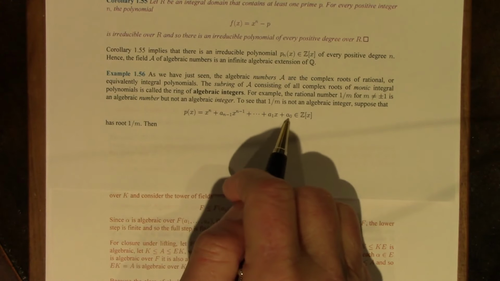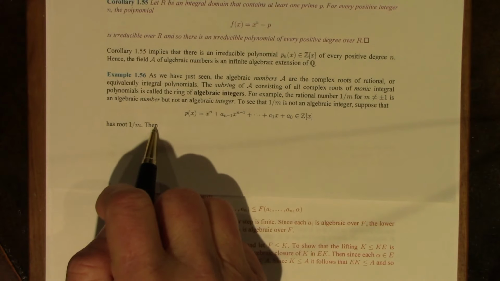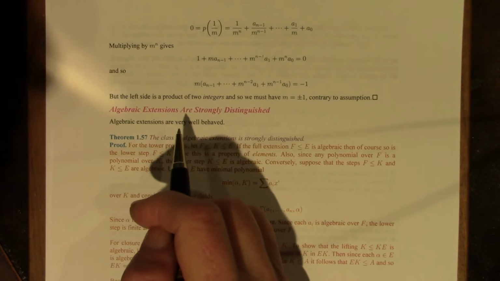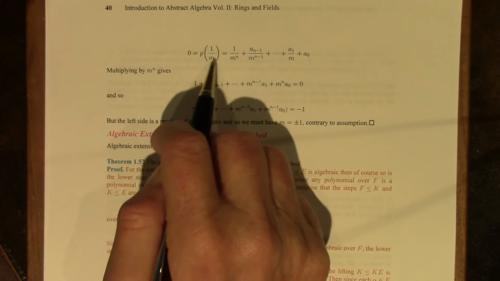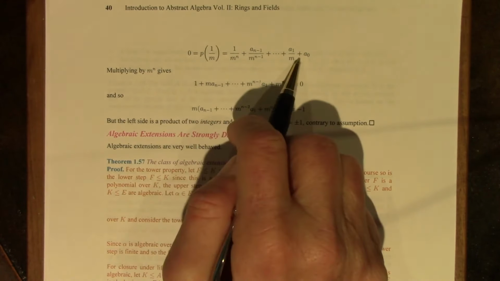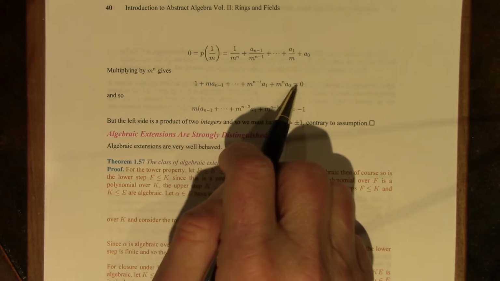And to see that 1 over m is not an algebraic integer, suppose we had an integral polynomial with root 1 over m. Then p of 1 over m is 0. It looks like this. We multiply through to clear the denominators. We get this.